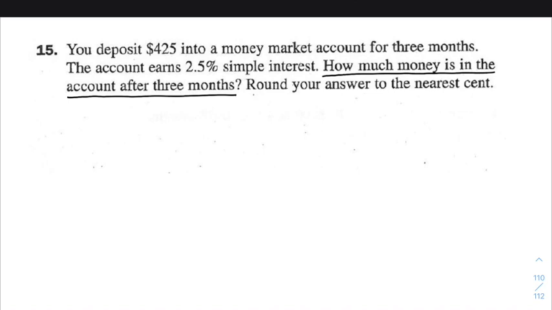Let's find our important pieces of information. The principal amount is $425. The time is 3 months, and the interest rate is 2.5%. We can use these values and substitute them into our simple interest formula to calculate the interest and then find the balance. Our simple interest formula is I equals P R T.